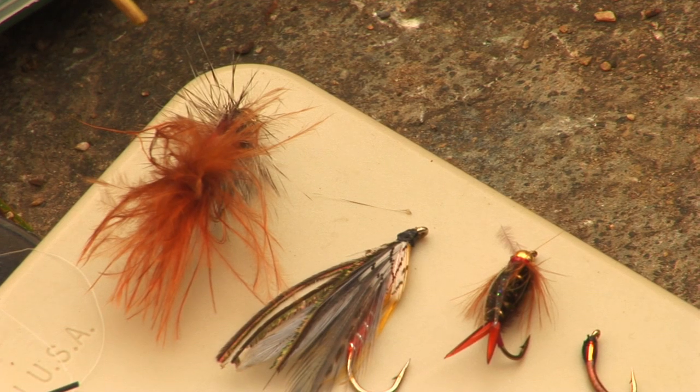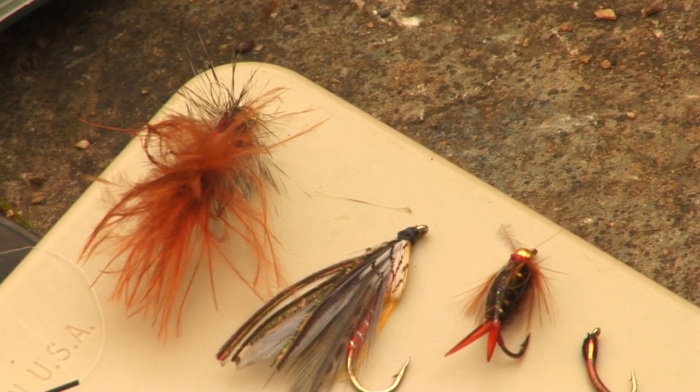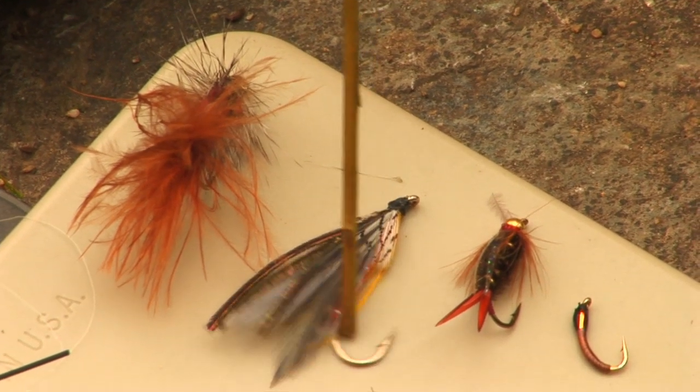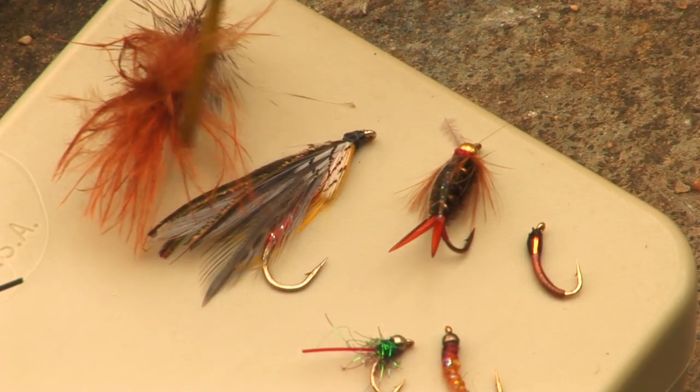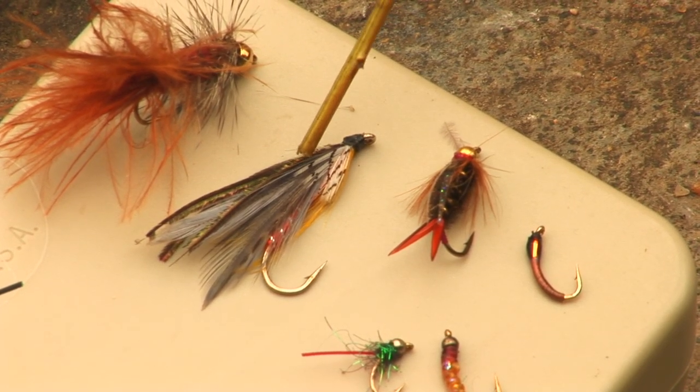It can be an aggravating fly. It's a great all-around fly for fast water. Your streamer pattern is to really imitate a minnow, some sort of bait fish that is in the water.